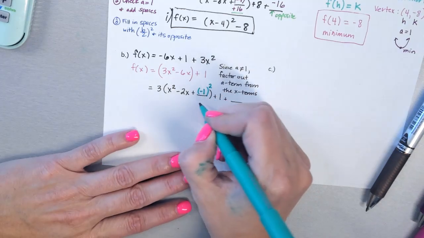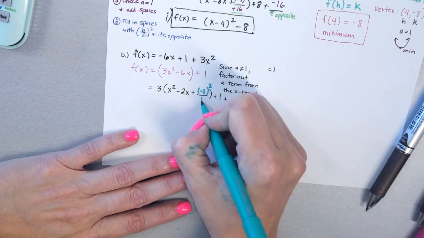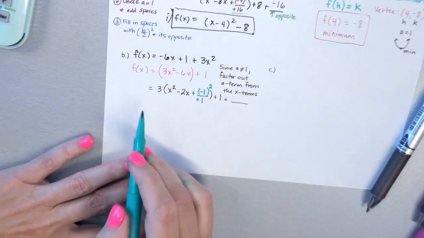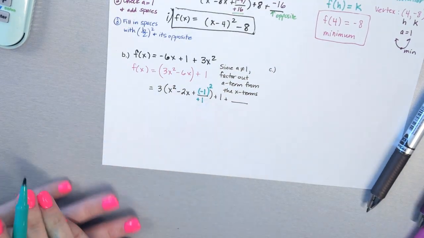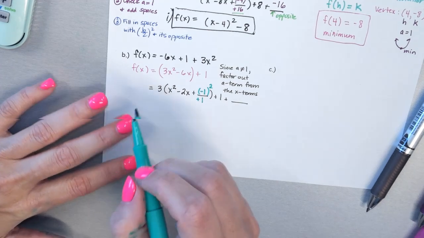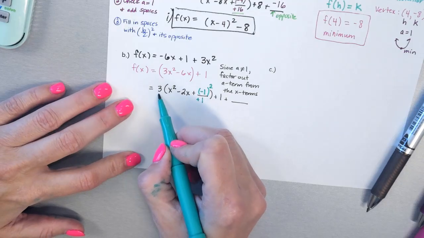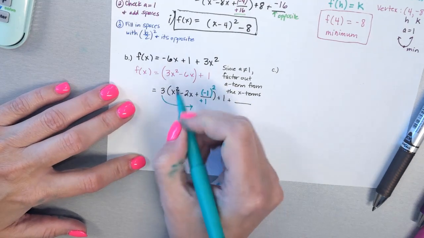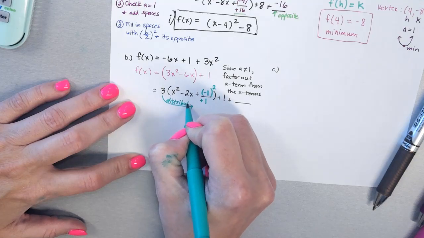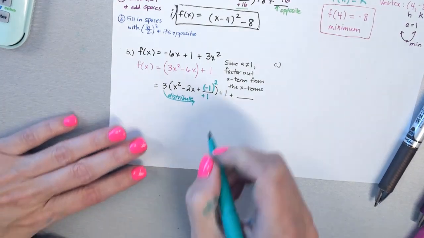So negative 1 squared is a positive 1, but because you have this inside the parentheses, you are going to have to distribute. When you're deciding what to add or subtract, because this is in the parentheses, you have to distribute the a value.